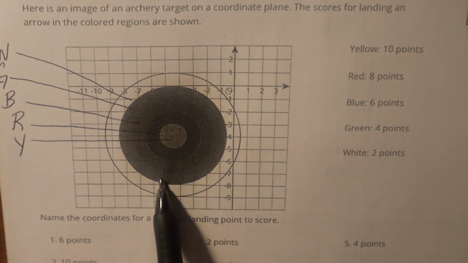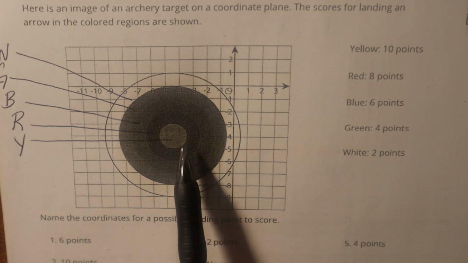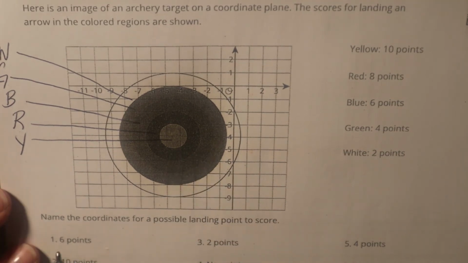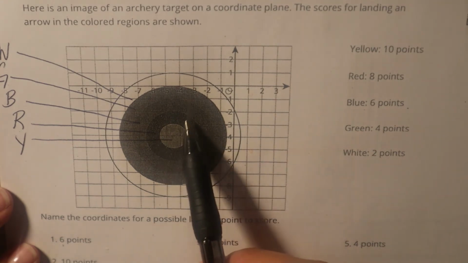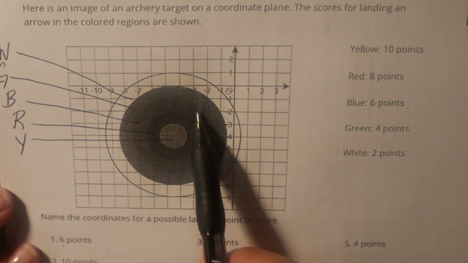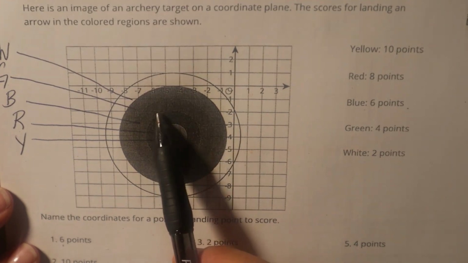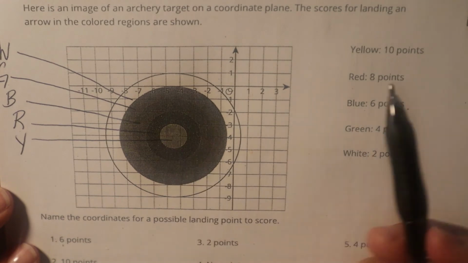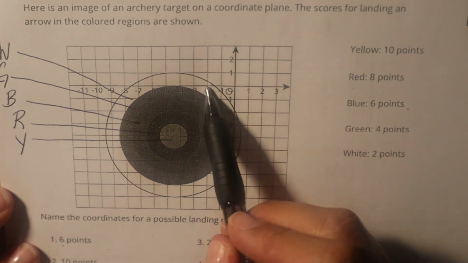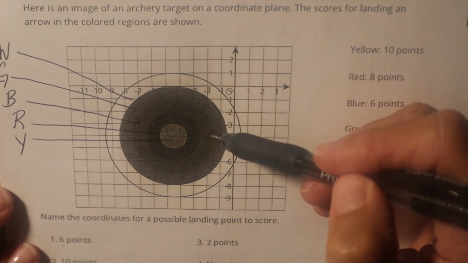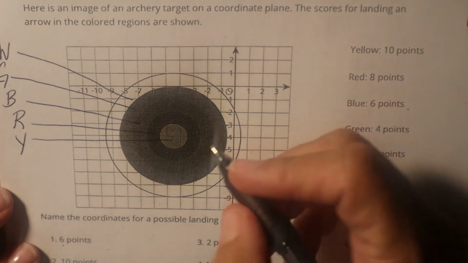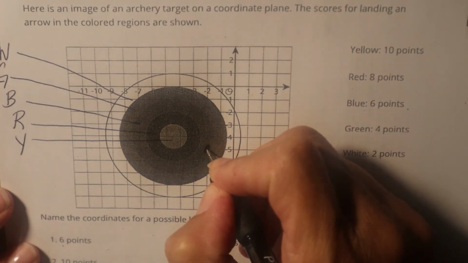Most of them, not all of them, but most of them. So we'll start with this first one. It says here, I just earned 6 points. Well, if I come up here, 6 points puts me in the blue area. The blue is kind of this third colored ring, so I can pretty much pick any point. So I'm going to go over -2 and I'm going to come down to -5. So it's going to put me right there.